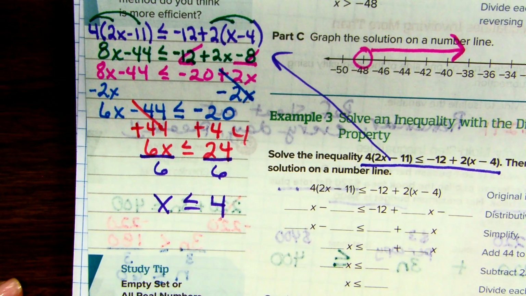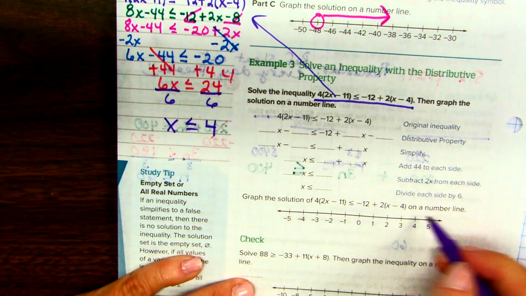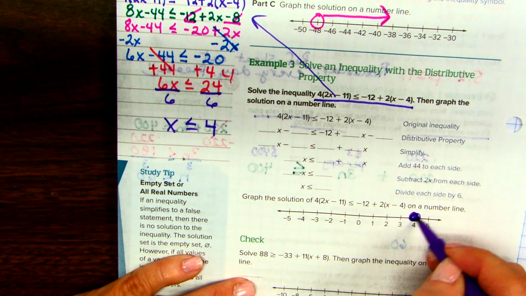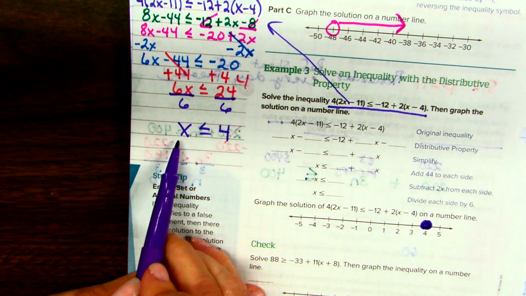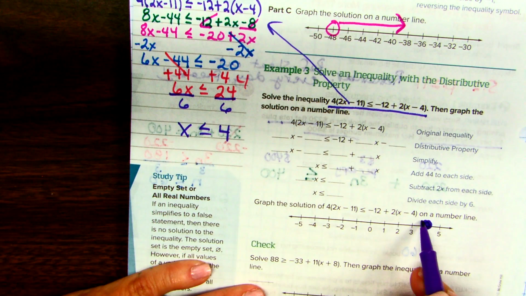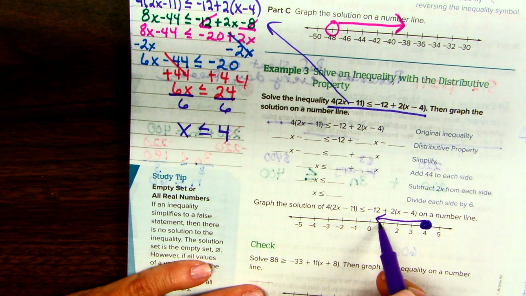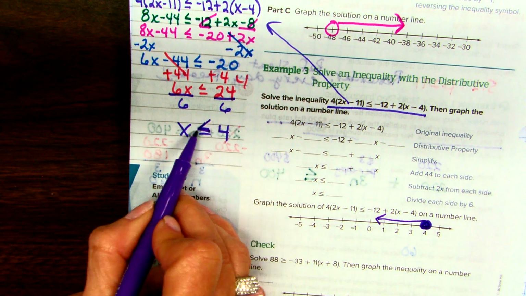Okay. Open or close circle on the 4. Closed, because of the equal to sign. Color that circle in. Closed circle. And x is on the correct side. So our arrow goes in the same direction as our inequality symbol.